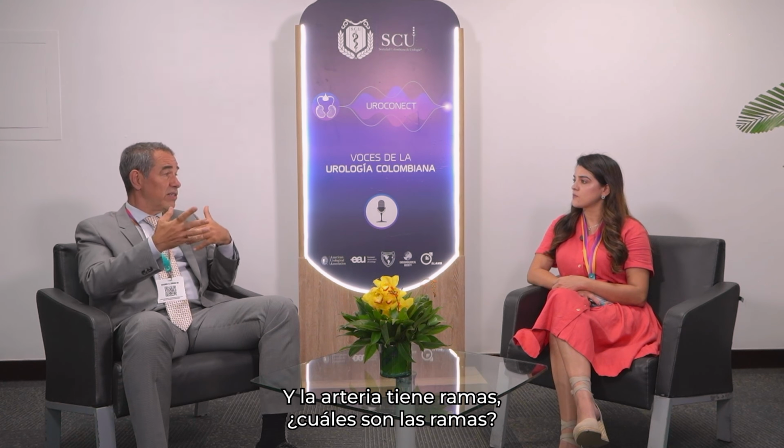In these complex cases, how important is preoperative imaging and 3D planning for surgical decision-making? It's imperative. If you want to do a partial nephrectomy, you must study your CT scans preoperatively with a 3D reconstruction. You must know where exactly the tumor is, what its relationship is with the vessels, and with the pelvocalyceal system. Otherwise, it makes no sense to proceed. An artery has branches. Which are the branches? Where do they go? Do you clamp the whole artery or a branch? All that has to be studied before surgery.